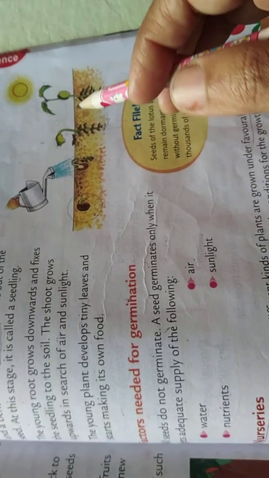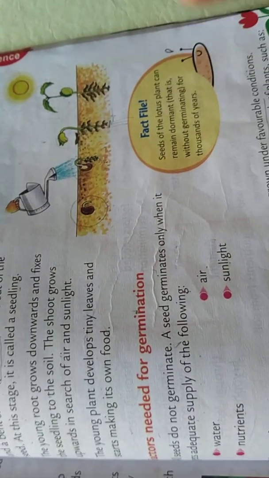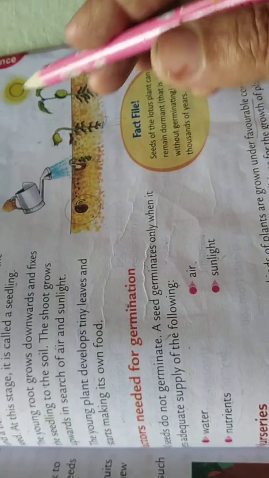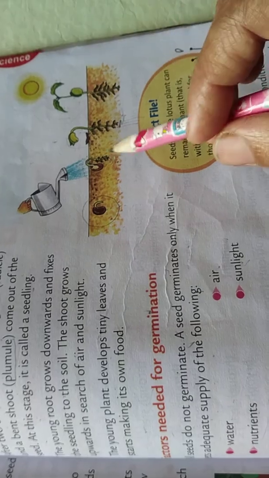All seeds do not germinate, but only the seeds that get proper water, air, nutrients and sunlight germinate. So students, this is all about the process of germination.